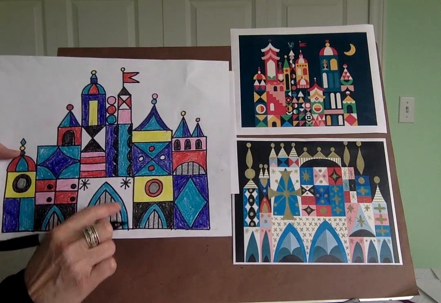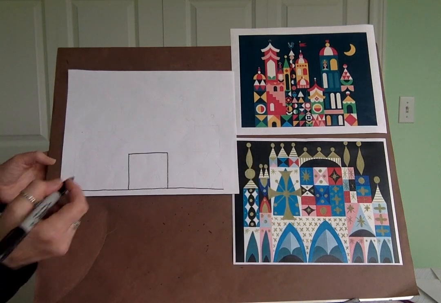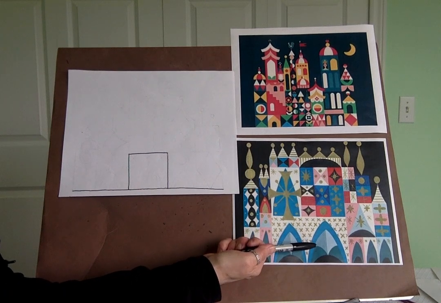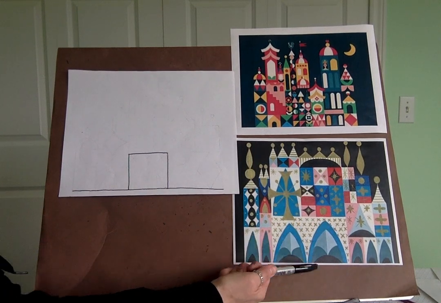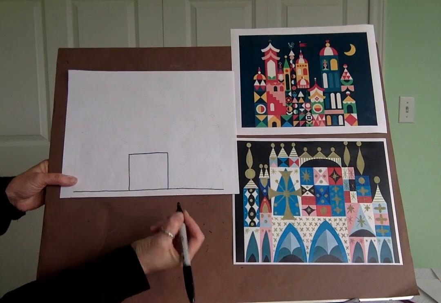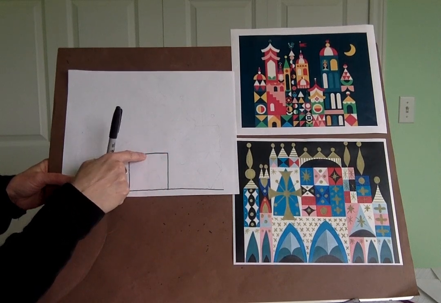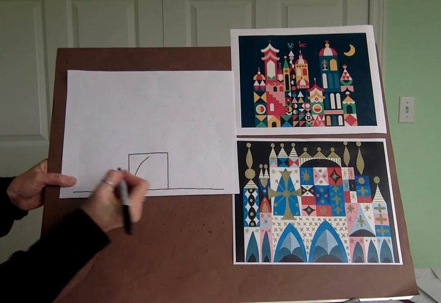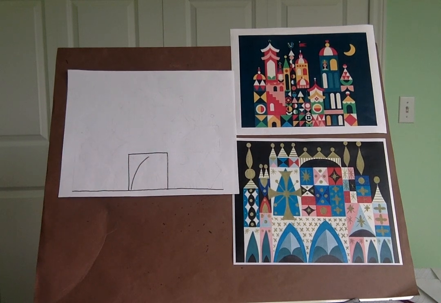If you want it similar to mine, that's fine. You can make yours different. I made mine like this. I was inspired by the opening right here. So I'm going to start with a curved line almost to the top of my square. Go down like that.